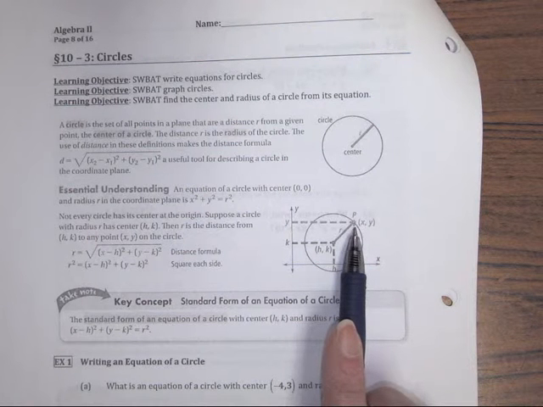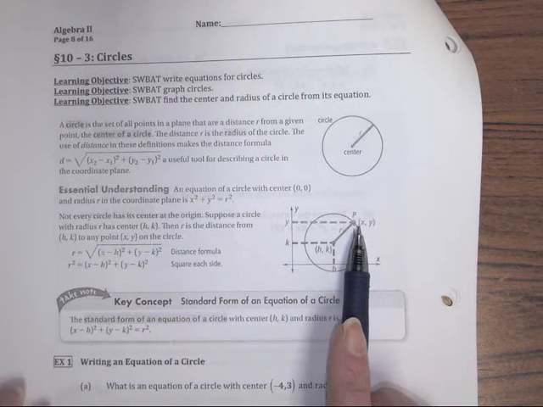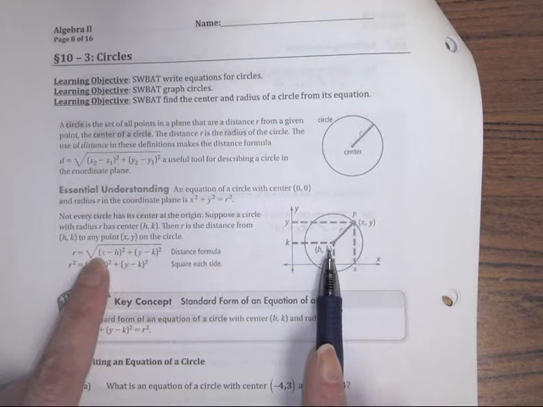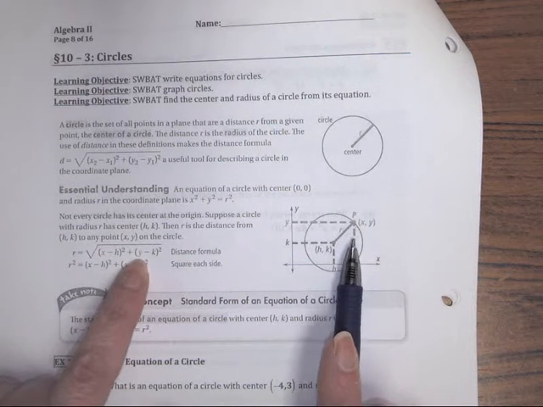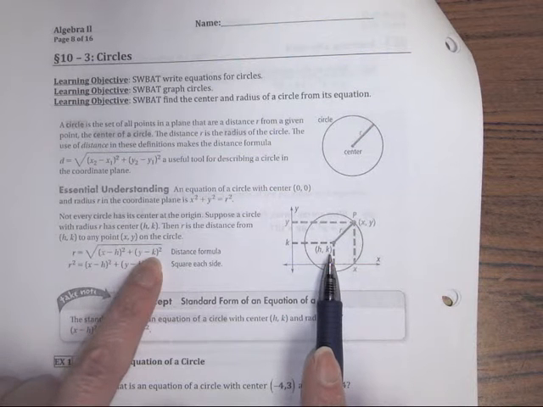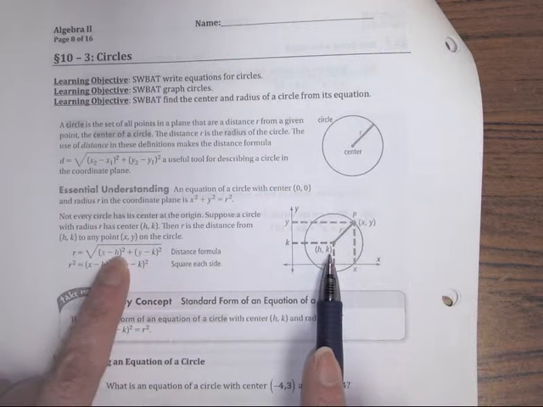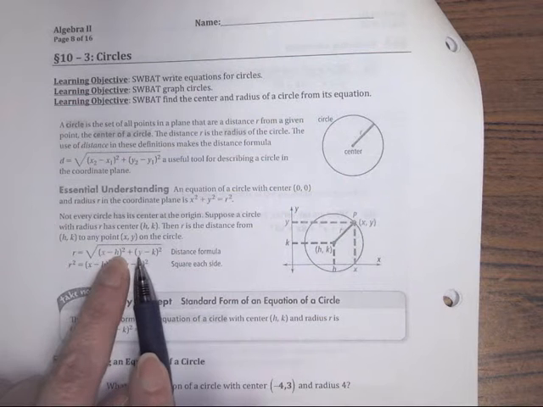If we put these into the distance formula, using the x2 minus x1, x2 is x, x1 is the h, y2 is the y, y1 is the k. So now we have x minus h quantity squared plus y minus k.